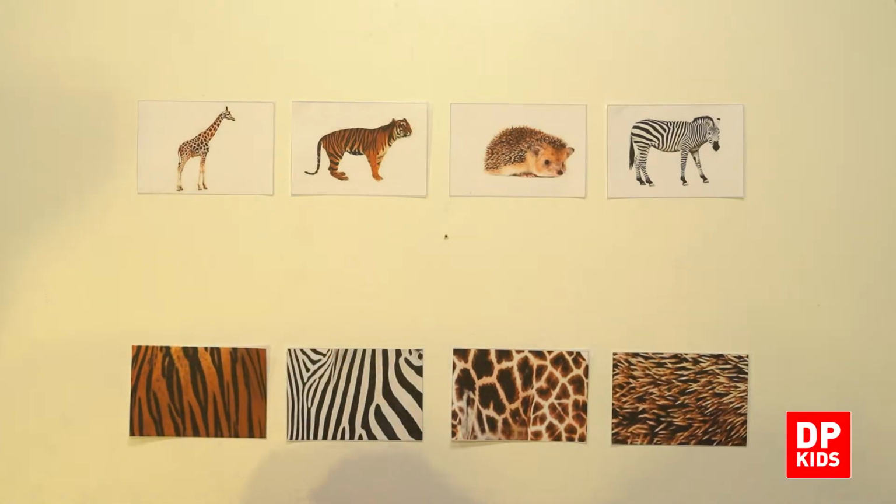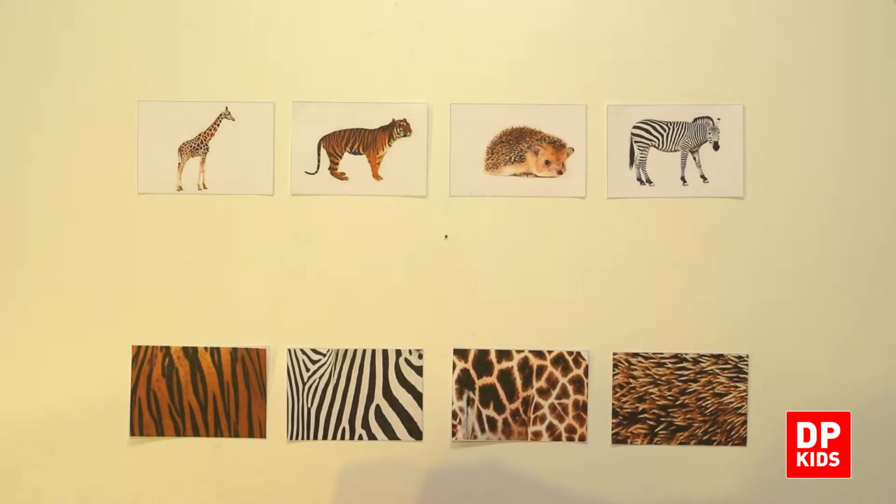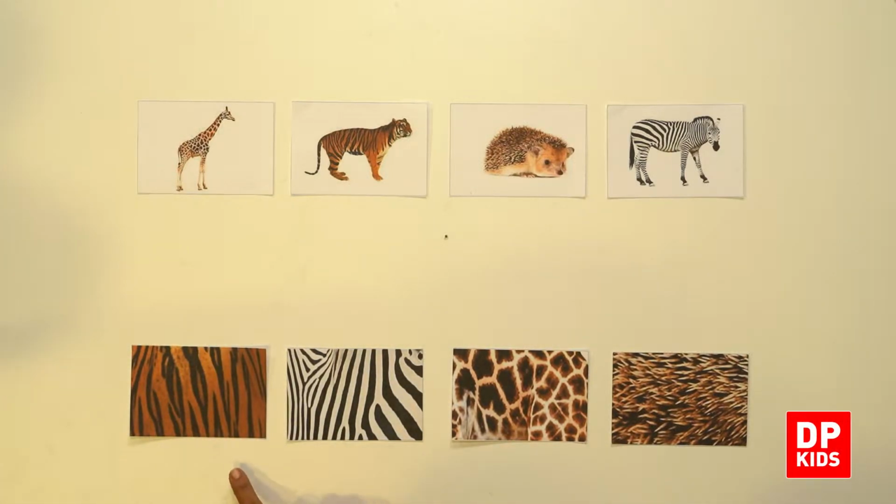This is a giraffe. Yes, very tall. This is a tiger. Yes. And here is a hedgehog. Small hedgehog. And a zebra. And a zebra. So looking at these patterns, Kitty, can you find the giraffe's pattern out of these four?